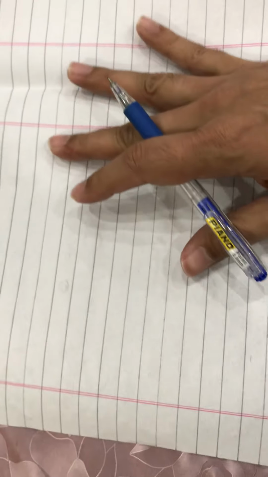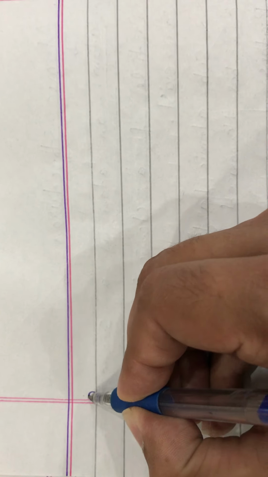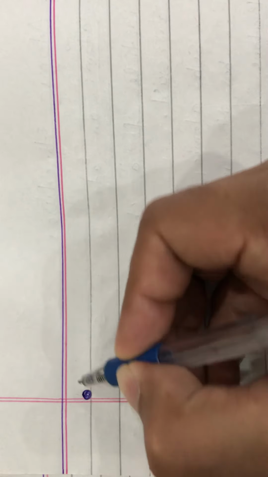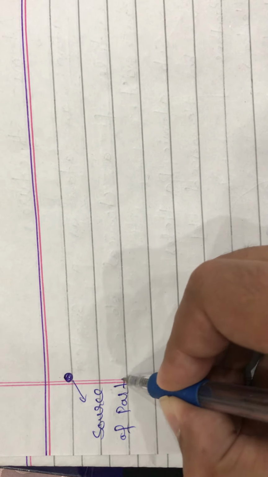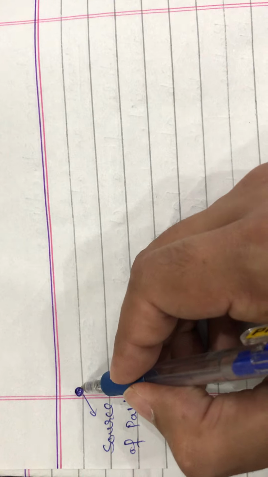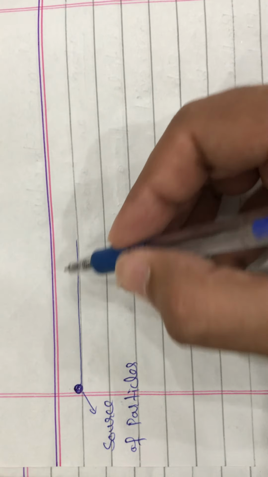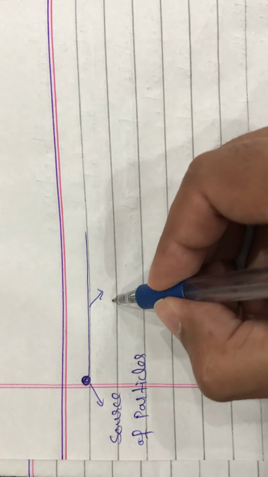Now next we will see, if we have a source of particles, in this source of particles, a beam of particles is originating.